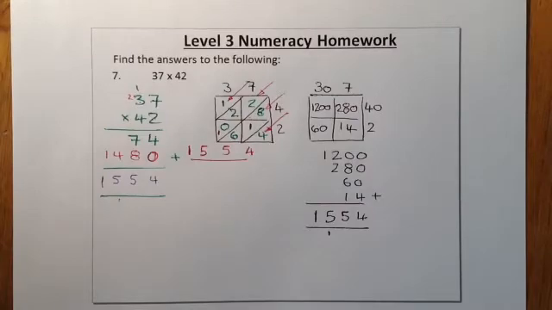Okay, so you can work it out from there. We have looked at another method in class, looking at a line method. I wouldn't consider that for this type of work.